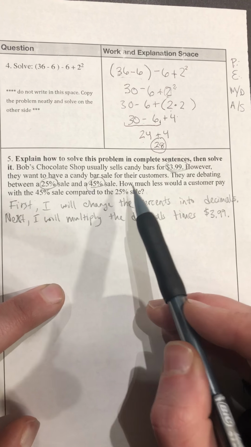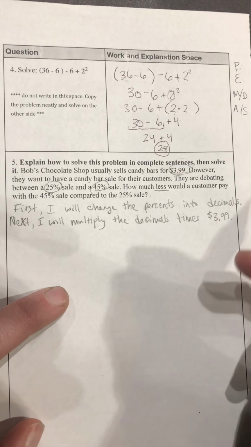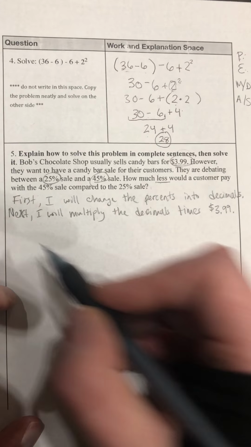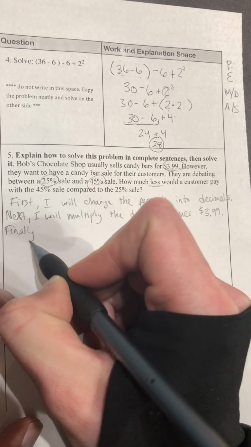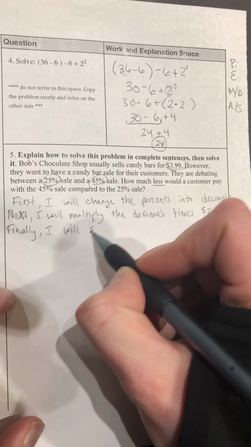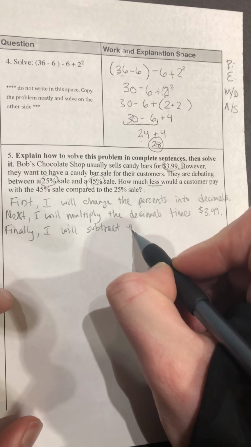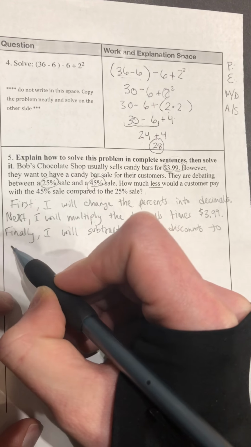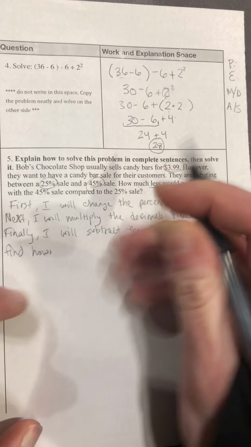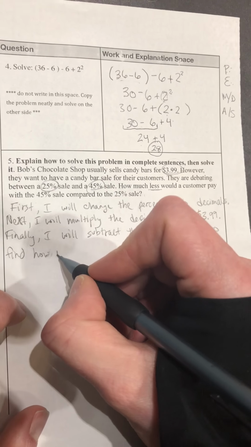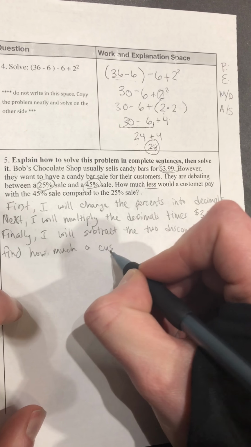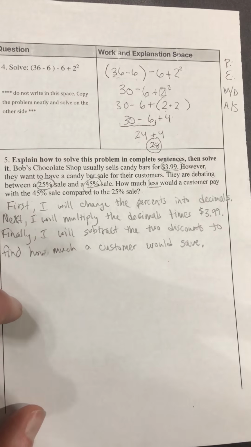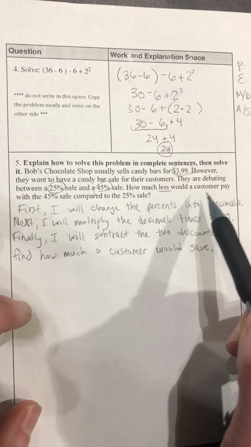Once we have those, the question is asking how much less would a customer pay. So we need to compare those two numbers. Just like in class, we compare them by subtracting them. So we'll say, finally, I will subtract the two discounts to find how much a customer would save. And it's really important that we have that part because that actually answers the question here.